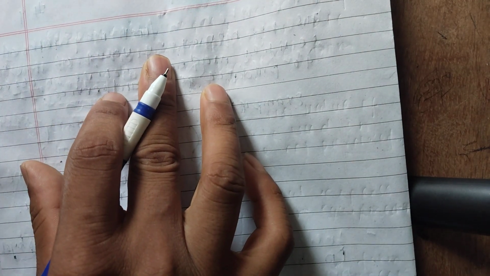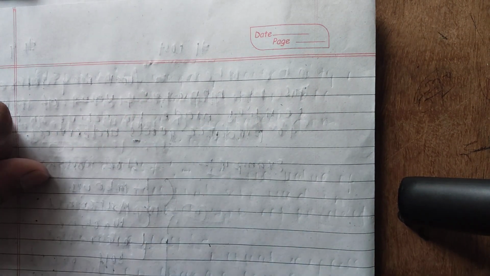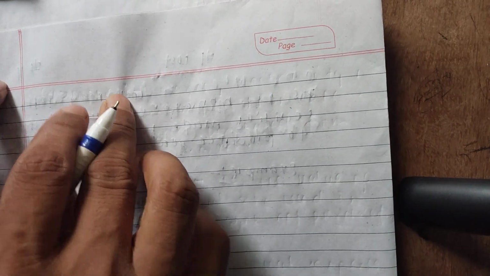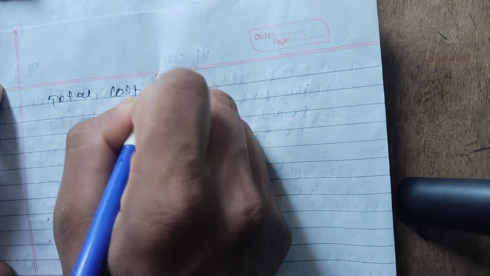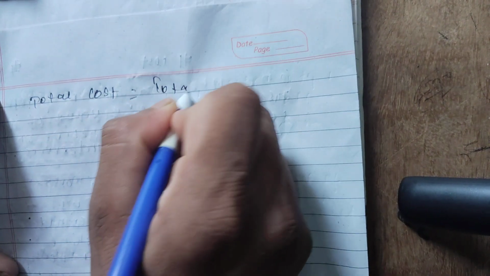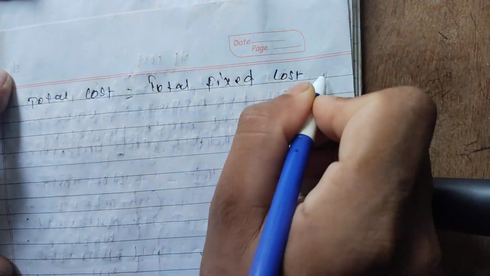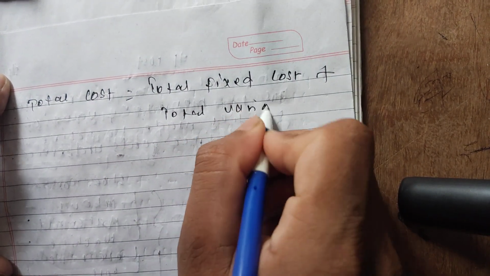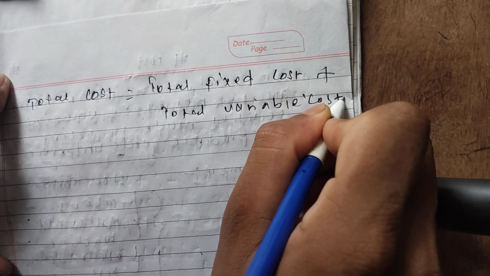Now we learn to find the total cost from production, where quantity affects variable cost. Total cost is equal to total fixed cost plus total variable cost.